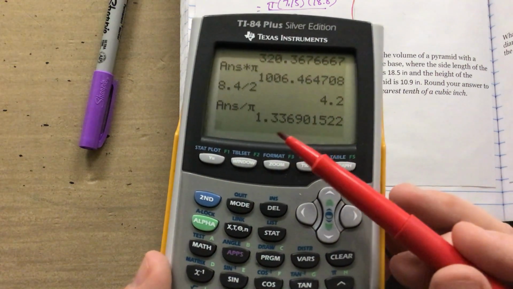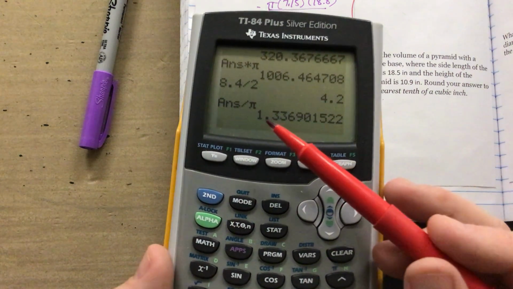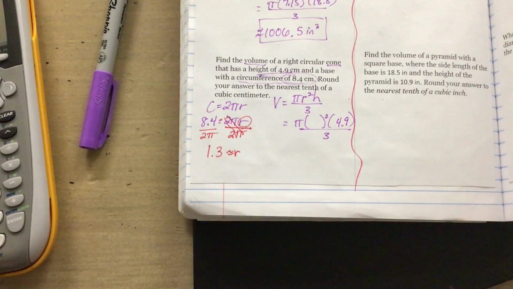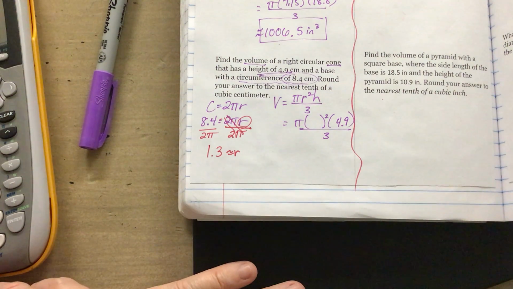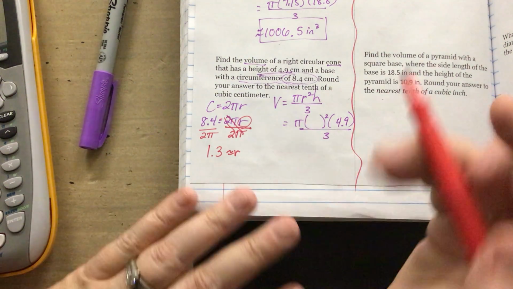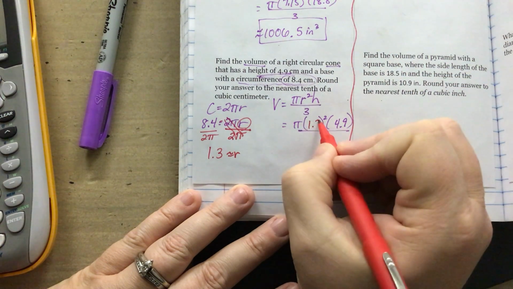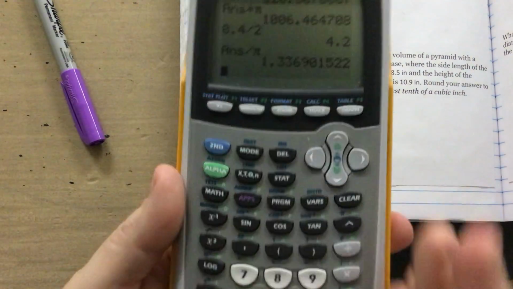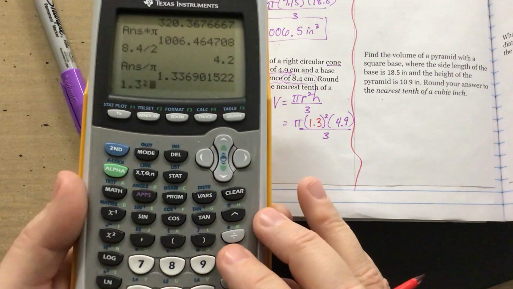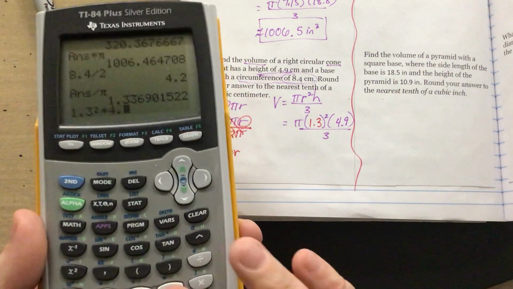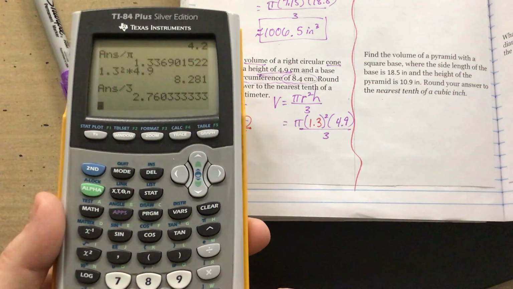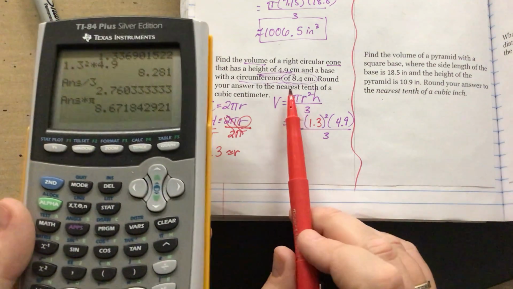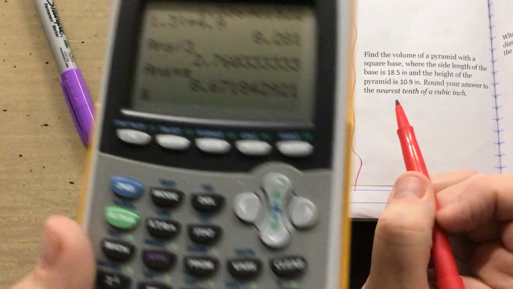Can you guys read that? Like 1.36, etc. So let's round the radius to 1.3. It's not exactly 1.3, but the other decimals are giving me nearest tenth, so I'm going to go ahead and go with that. So in my formula now, I'm going to plug in 1.3 for the radius, for the r. So again, I'm going to take my calculator, and I'm going to do 1.3 squared times, what's the height? 4.9. I need to divide that by 3, and then I need to finally multiply that by pi. So again, if the directions say round to the nearest tenth, what would you round that to?